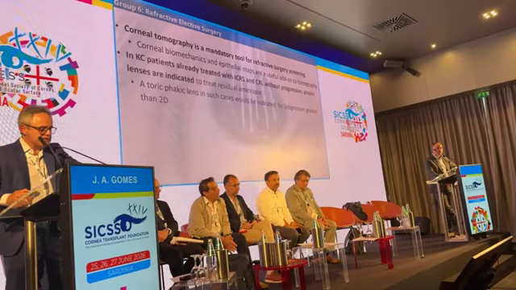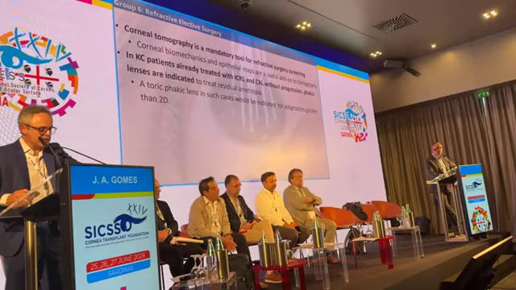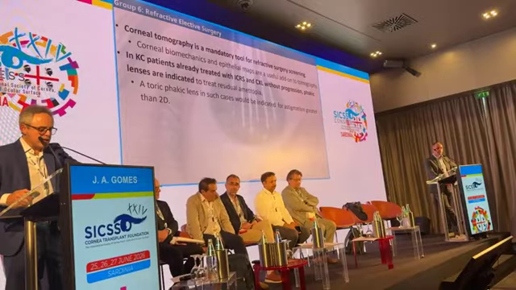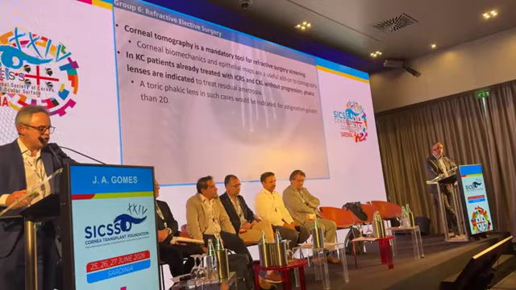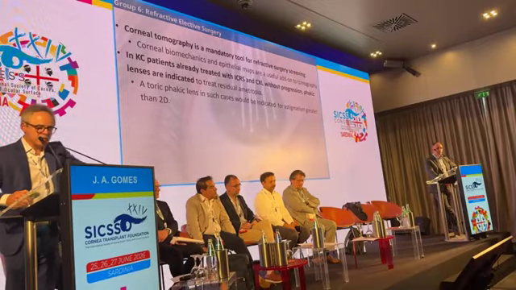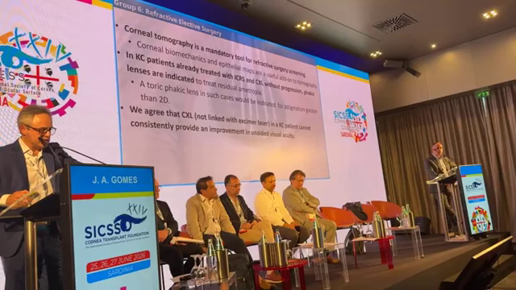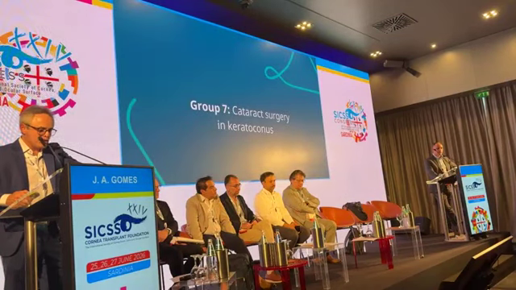Refractive surgery: corneal tomography is a mandatory tool for planning the surgery and for screening patients. If patients already treated with rings and cross-linking have no progression, phakic lenses are indicated, and a toric phakic lens should be indicated when astigmatism is greater than 2 diopters.